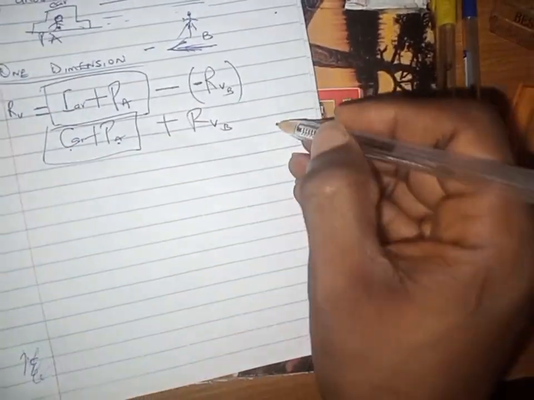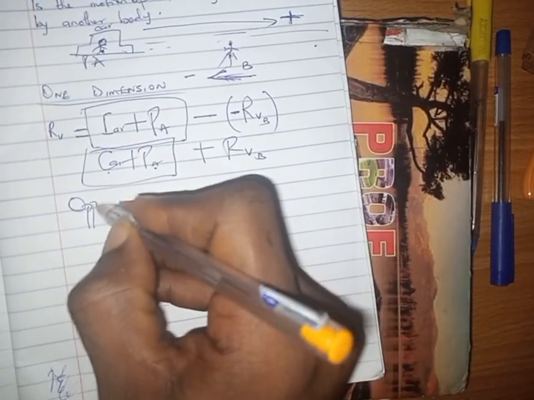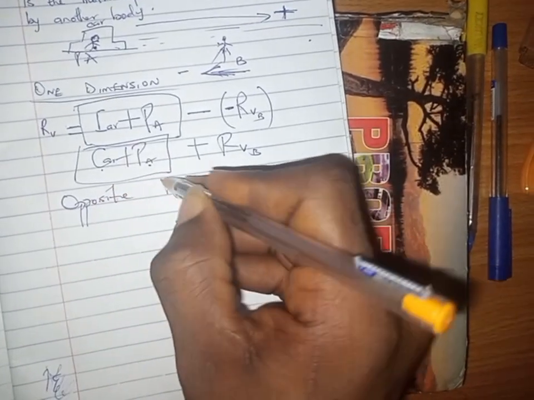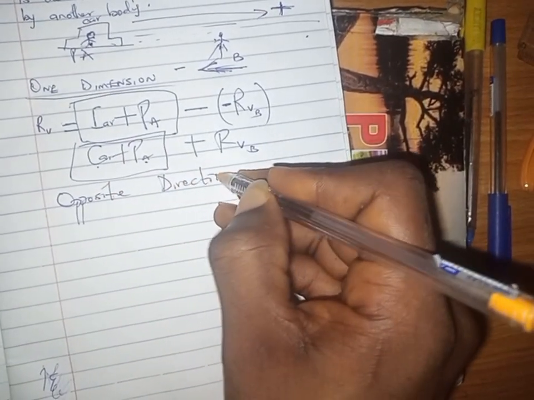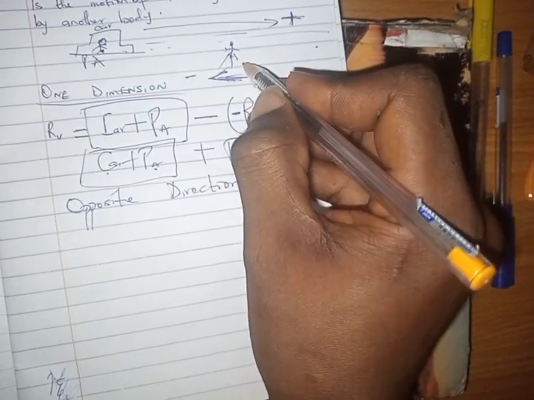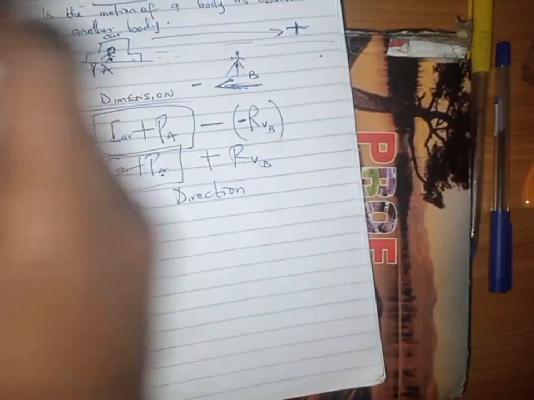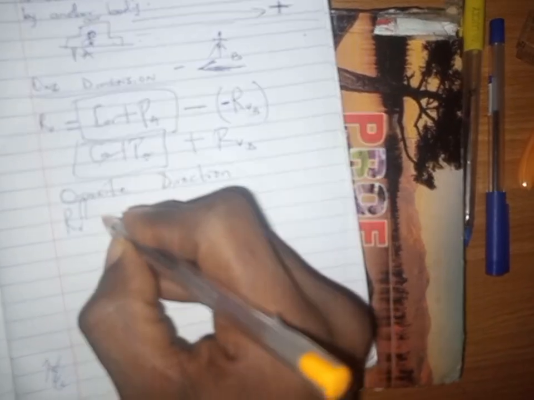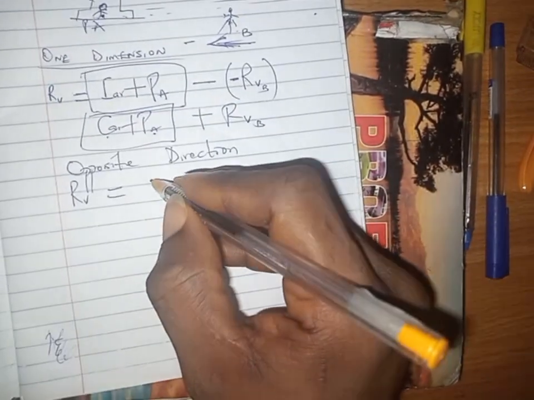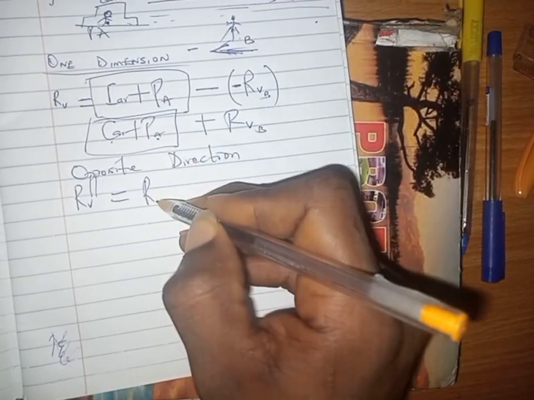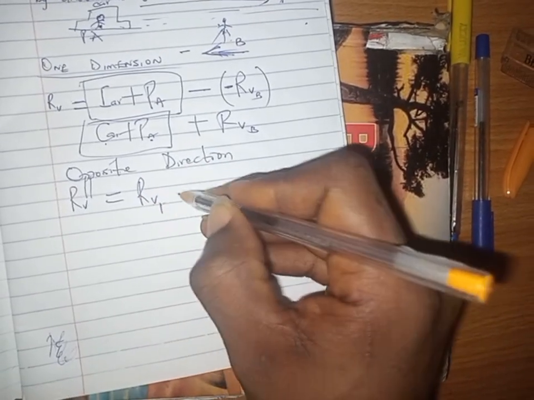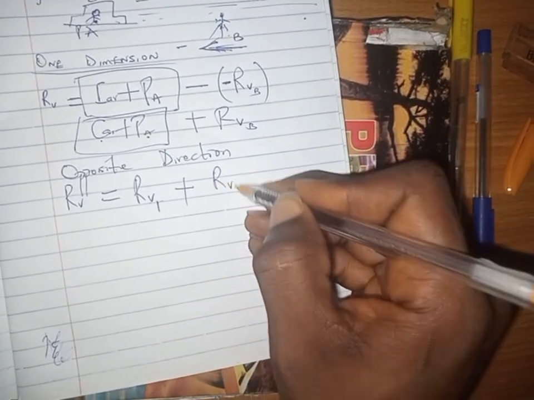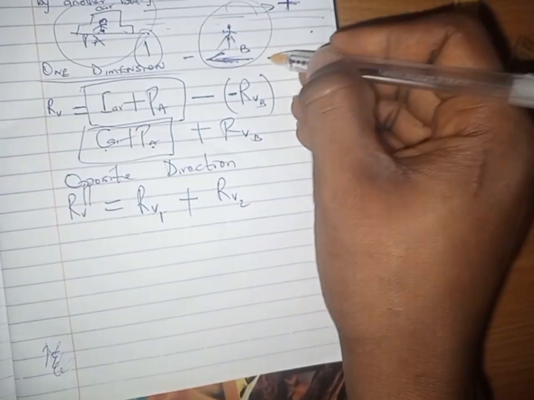So whenever something is moving in the opposite direction, assuming this person is in a car and moving as well, and moving in the opposite direction, it will simply be that relative velocity equals, in this case for opposite direction, relative velocity of the first body plus relative velocity of the second body. The whole thing here is the first body, the whole thing here is the second body.